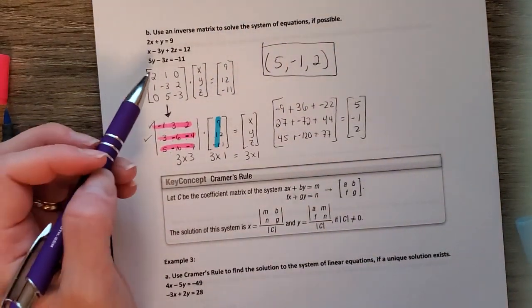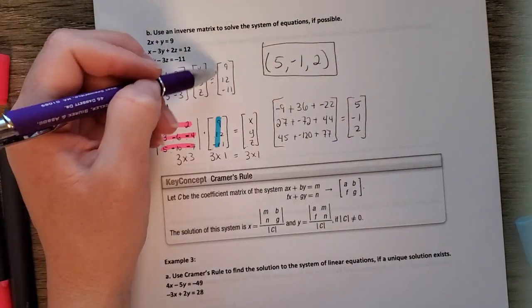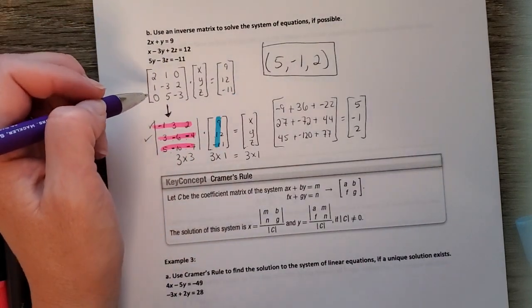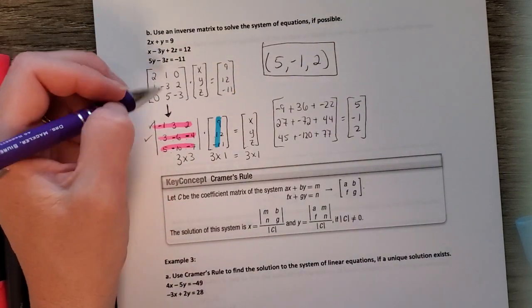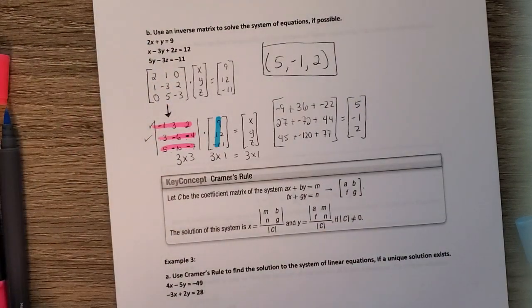So again, to solve a system of equations using inverse matrices, we're going to take the inverse, multiply it by the answer, and it's going to give us our variables. We can only do this with 2 by 2s, or if we had a graphing calculator, we could do this with 3 by 3s. We're not going to learn how to inverse a 3 by 3.